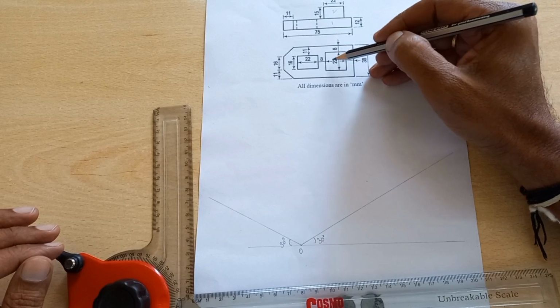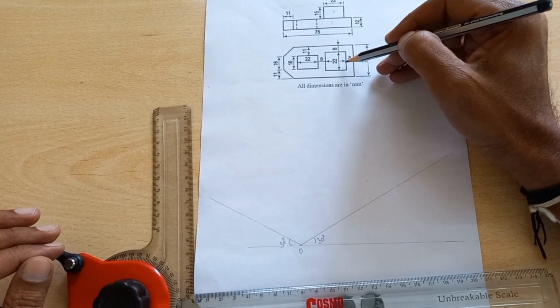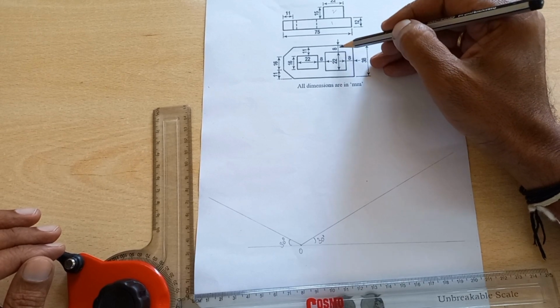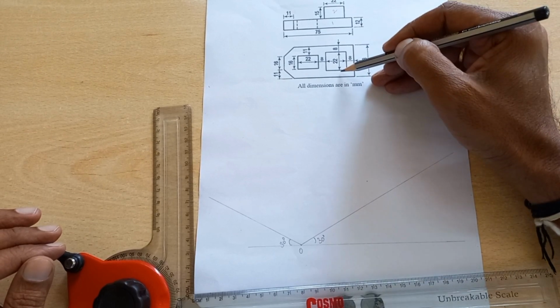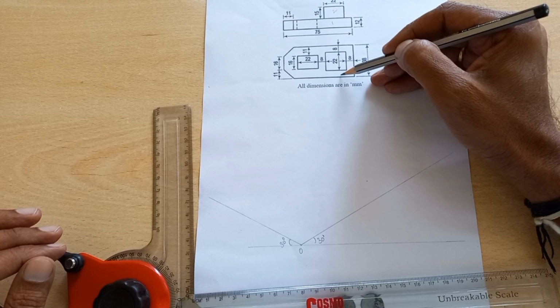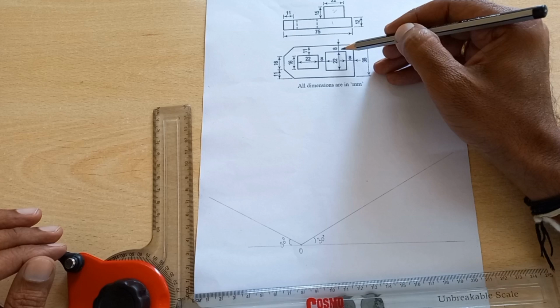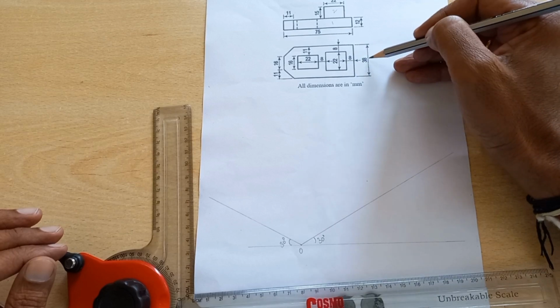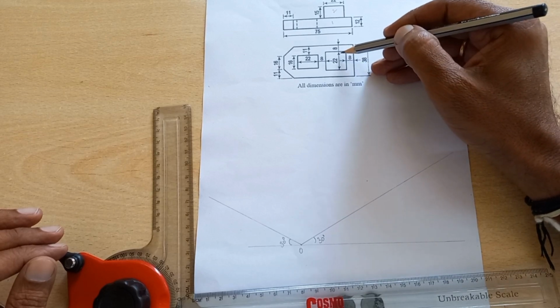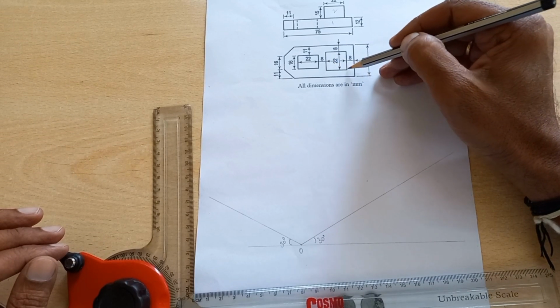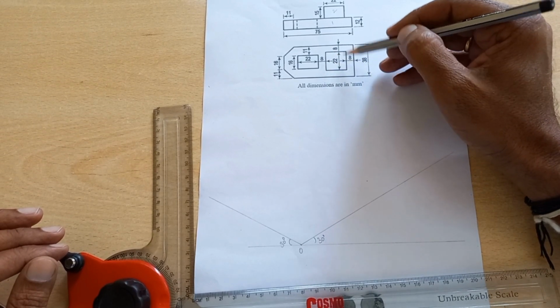Here the dimension is given as 22. This is 22 width. And what about this width? Here we have 8 and here also it will be 8, because it is centrally placed. So 8, 8, 16, and 38 minus 16 gives 22. So this is 22 and this is also 22, so we can confirm it as a square. A square block is placed on the base plate.